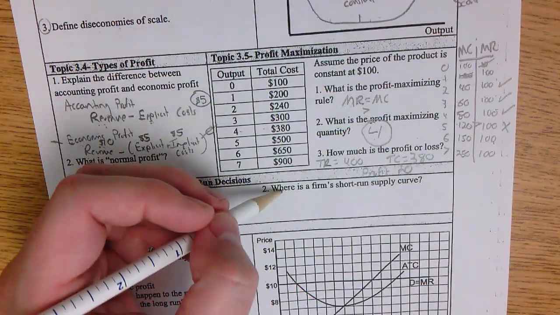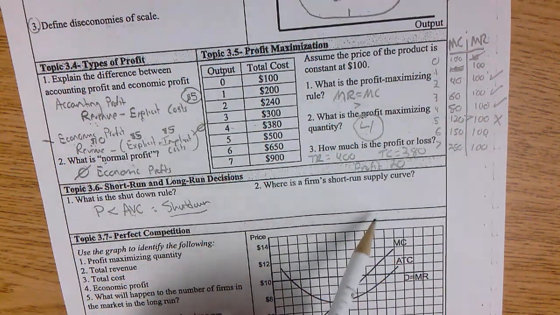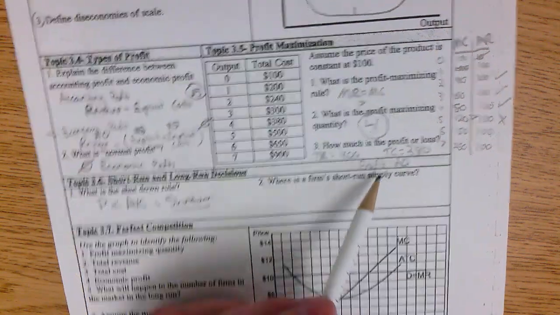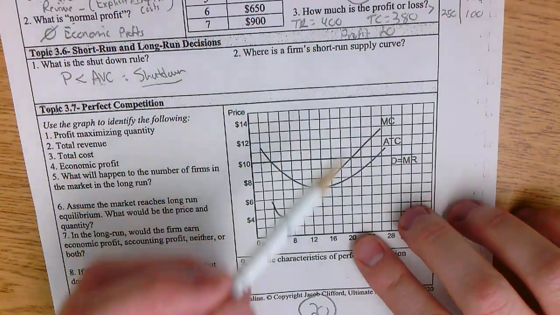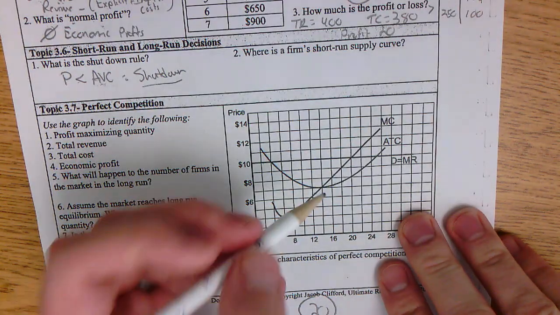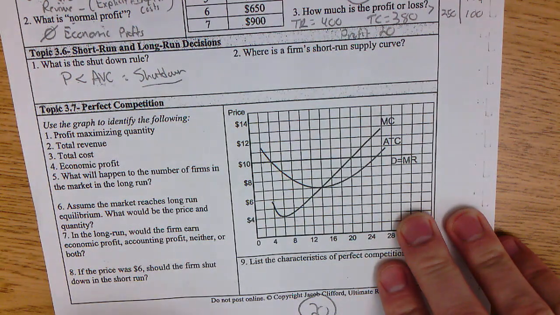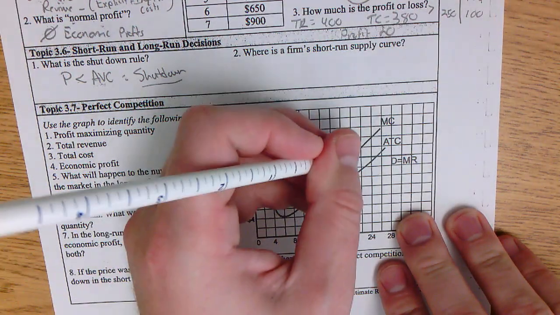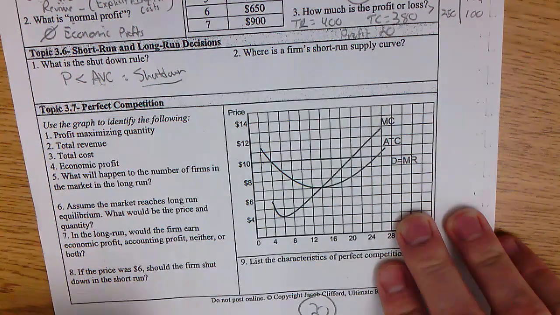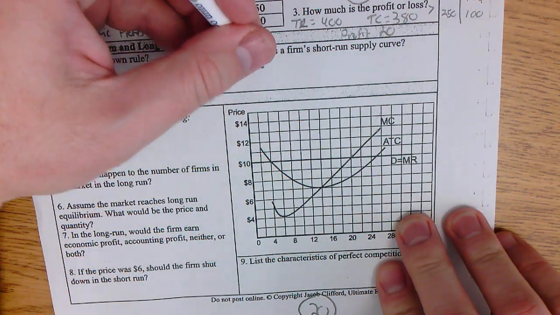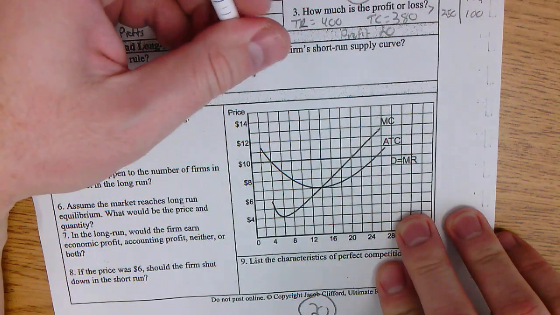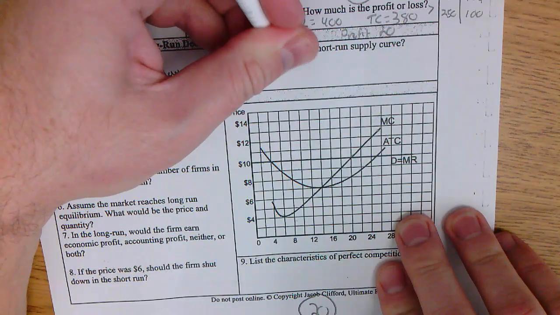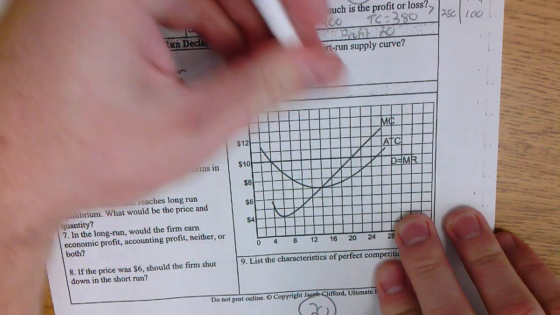And so if we're looking at 2 here, the firm's short-run supply curve, we could look at this graph beneath here. It's anything higher than that average variable cost, right? Because as the price goes up, we're willing to produce more than we were before. So our short-run supply curve is when our marginal cost is higher than our average variable cost, right?